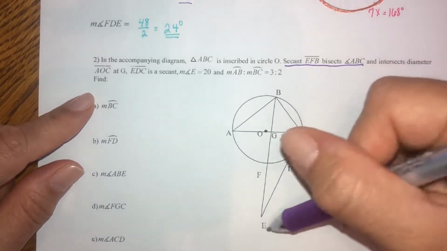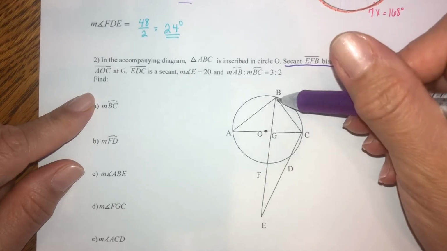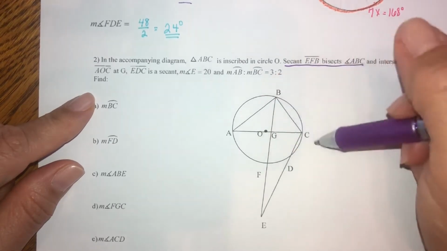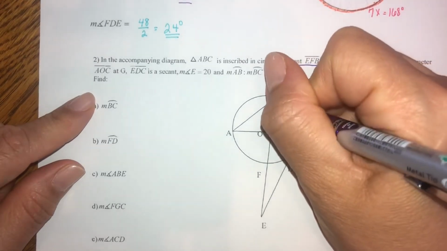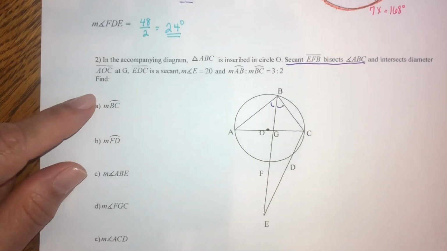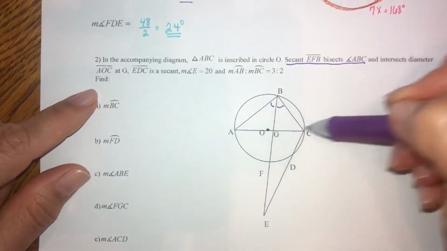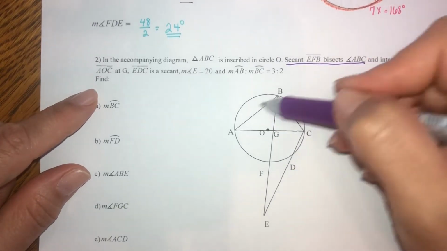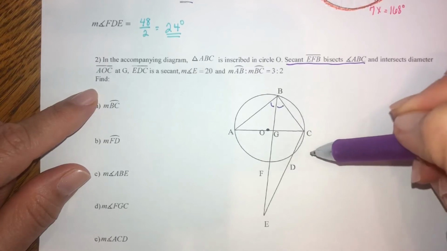So if secant EFB is bisecting angle ABC, that means if I can figure out one of these angles is, I know the one that's next to it as well. They also tell me that we have a diameter AOC, so that's nice because we know that that means we've got 180 degrees there.